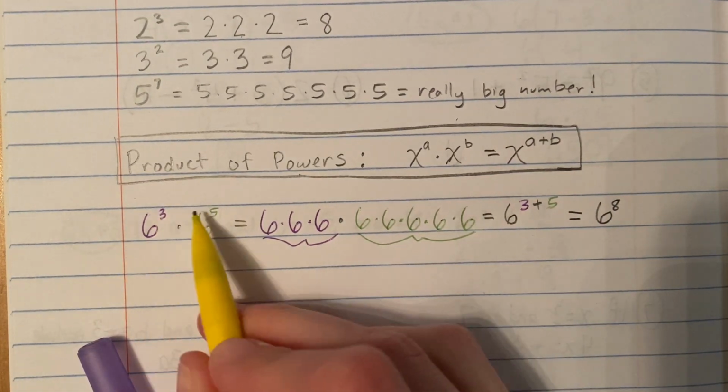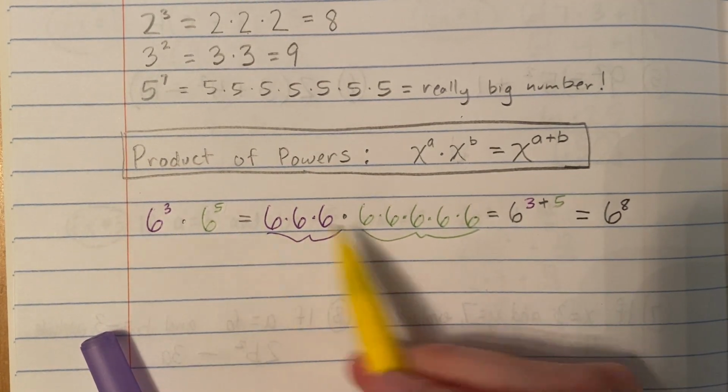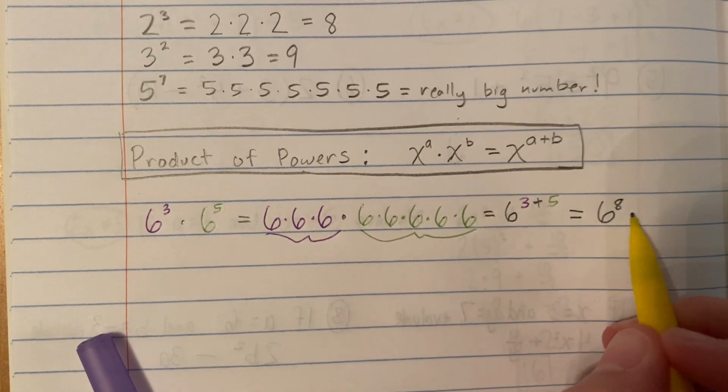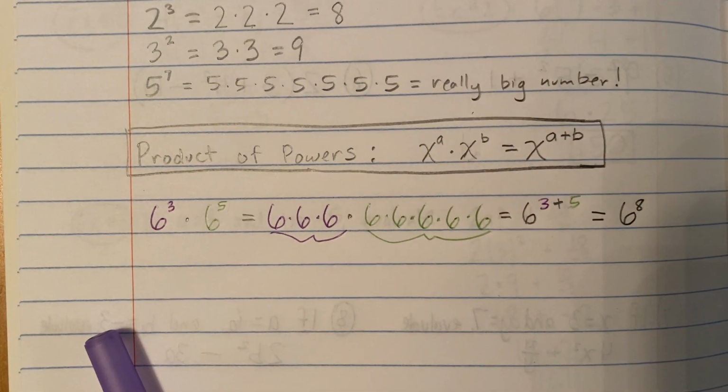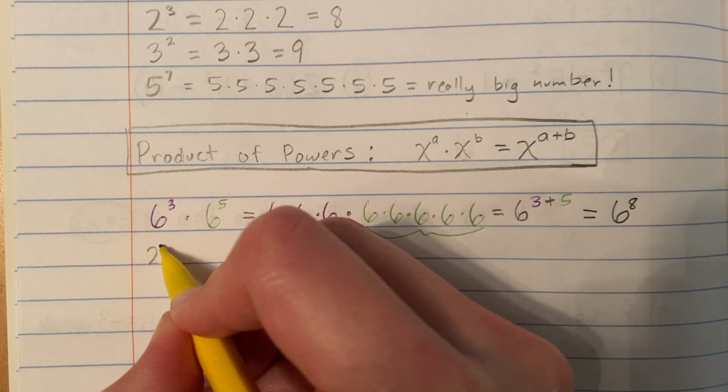So now next time I see this, do I have to write all this out? No, I know that what's going to happen is I'm going to have 3 6s and 5 6s, and I can kind of do that part in my head, and then that's going to result in a total of 8 6s.